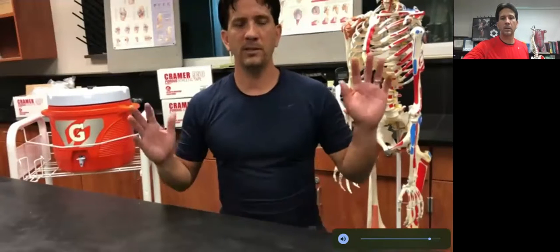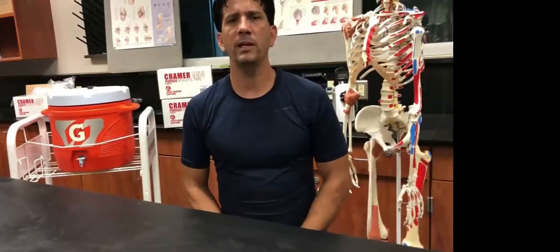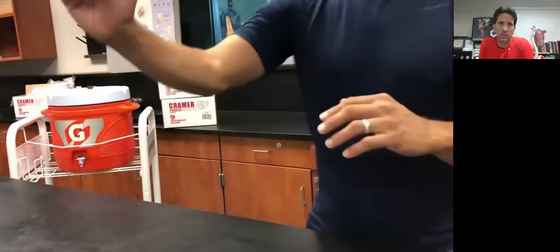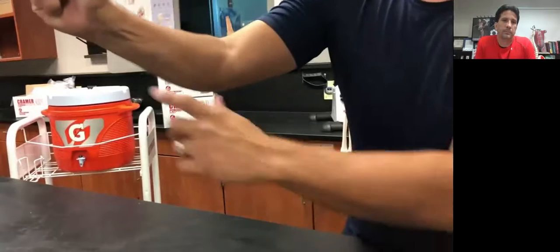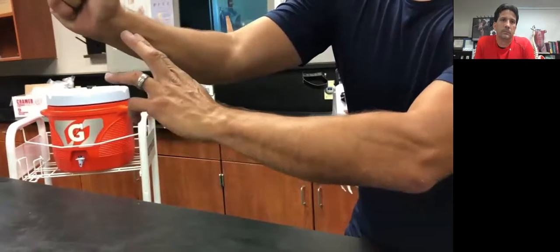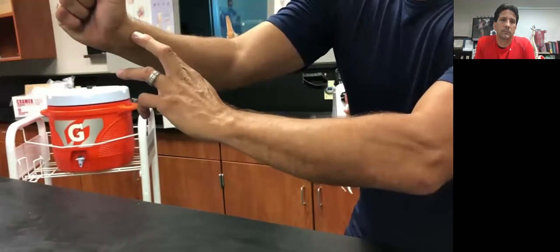For the purposes of this demonstration, we're going to use the left hand to take pulse on the right wrist. There are two easy ways to locate the radial artery. The first method is to make a fist. You'll see the tendons pop. The radial artery location will be just lateral, on the thumb side, to where those tendons pop.